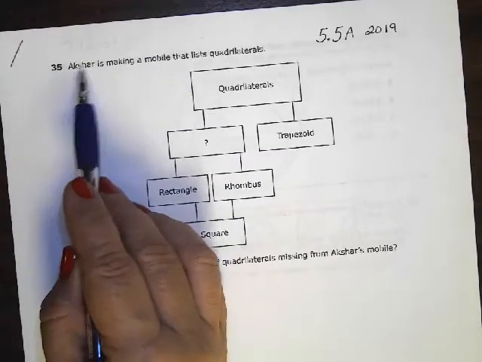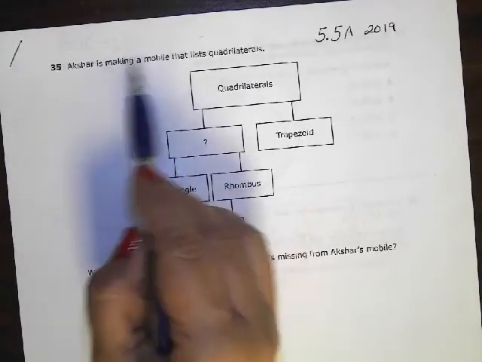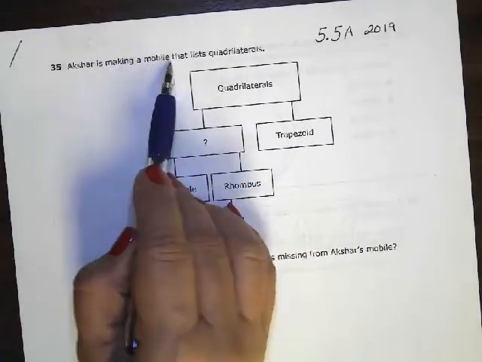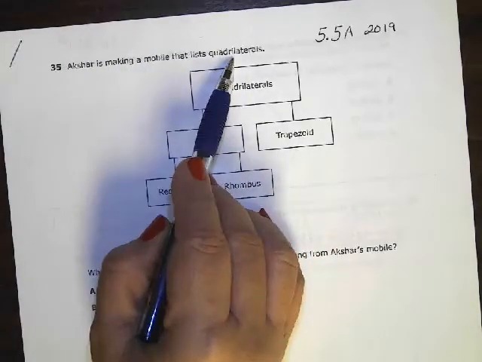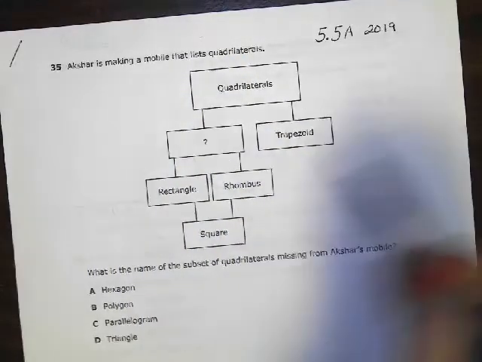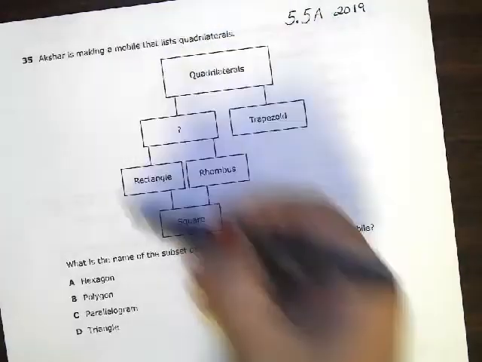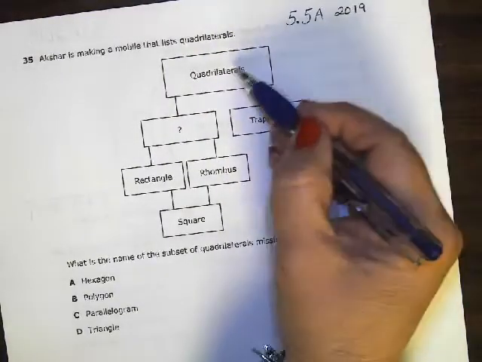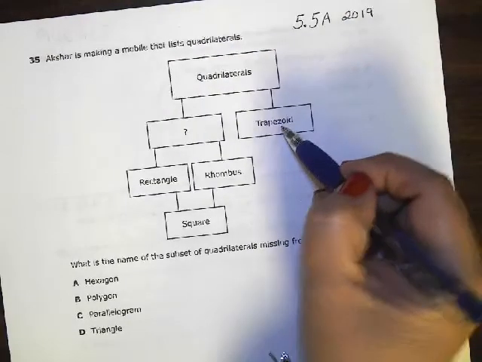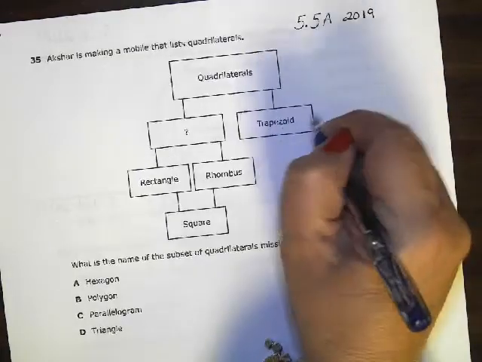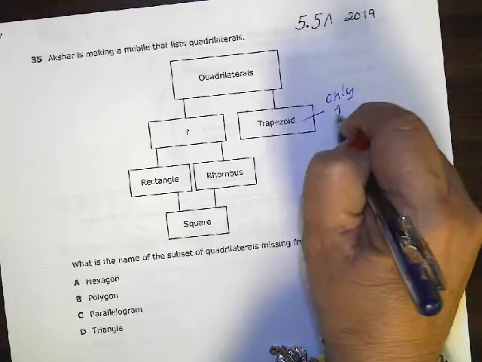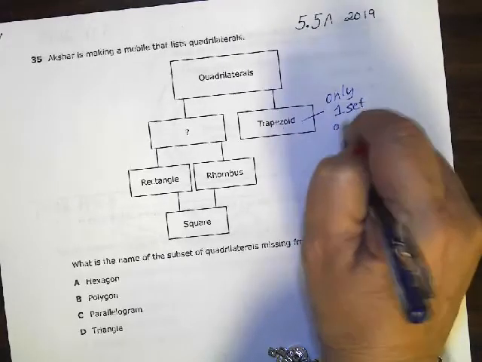Asha is making a mobile that lists quadrilaterals. Now, we did this in class, and so we said that this whole thing are all quadrilaterals, right? And we're going to look at here. So in quadrilaterals, there's trapezoids, and trapezoids are what? That's right. They have only one set of parallel lines.